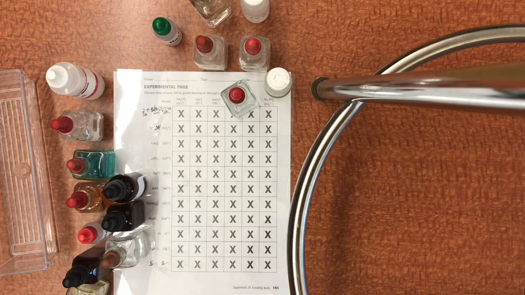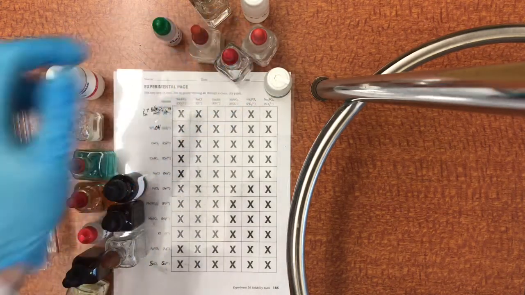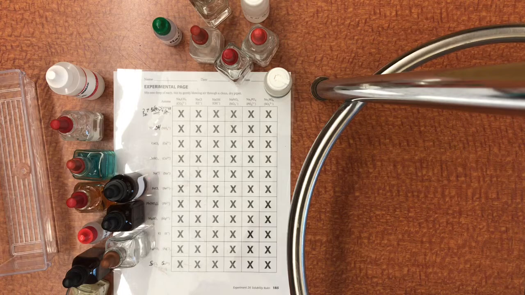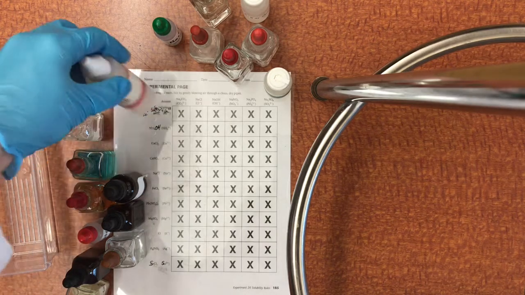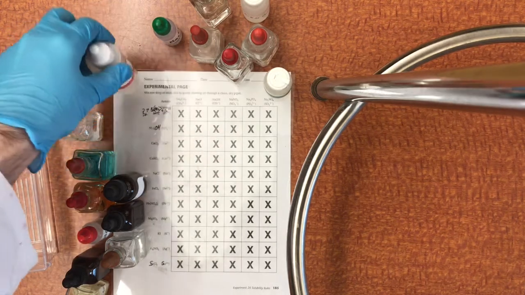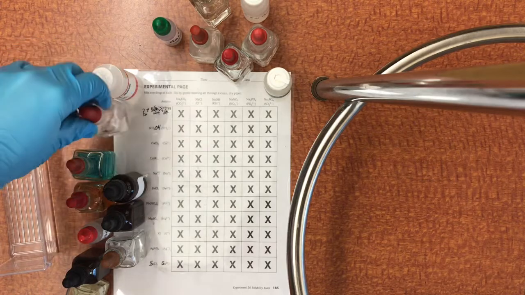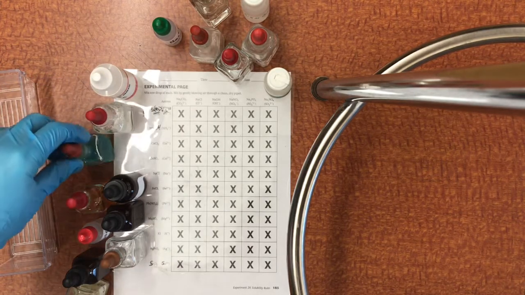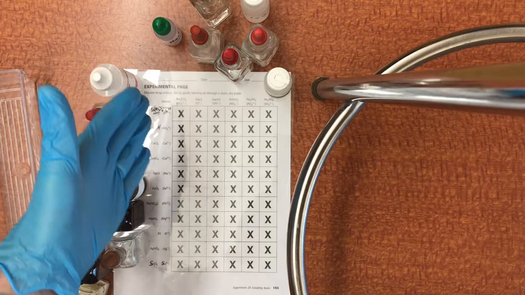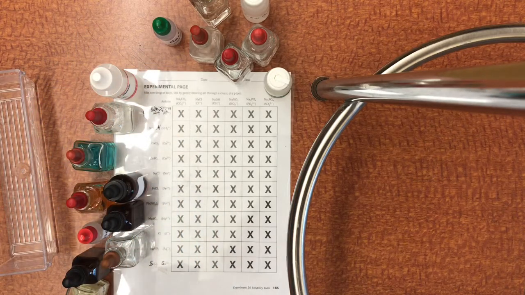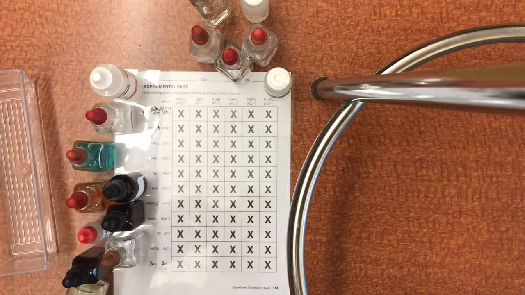Hello everyone, so today we are going to be doing a small demonstration of the solubility rules. What I have here is a bunch of solutions like barium nitrate, ammonium hydroxide, calcium chloride, etc. And I have them arranged in a little table, and what I'm going to do is take a drop of each and add them together and see what happens.